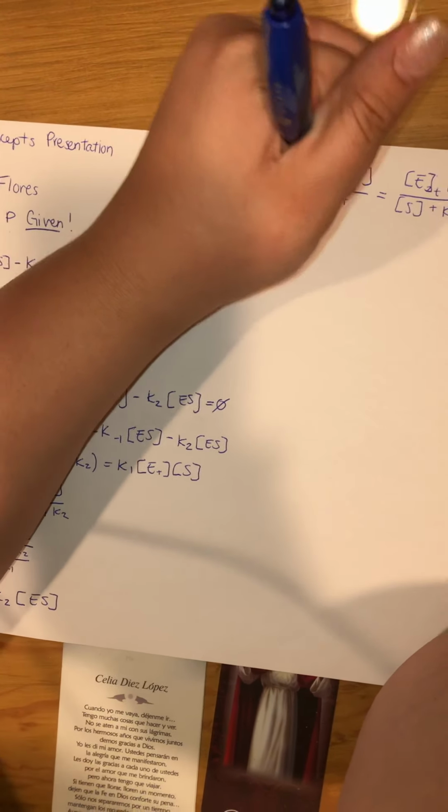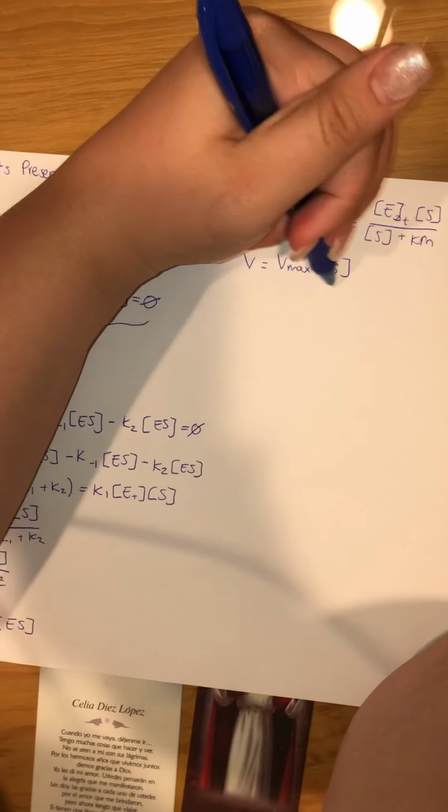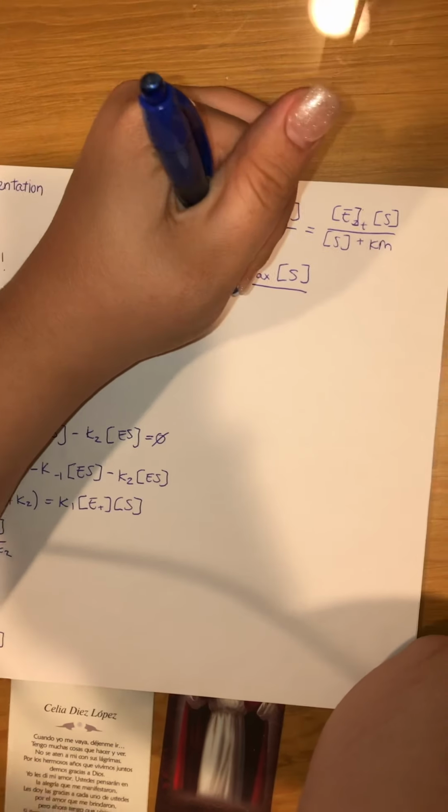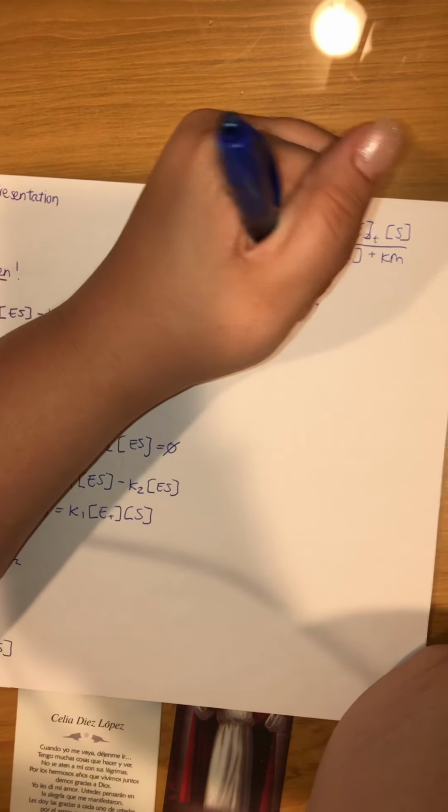So V is equal to Vmax times S over S plus Km.